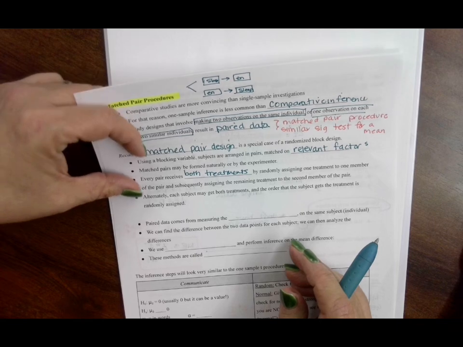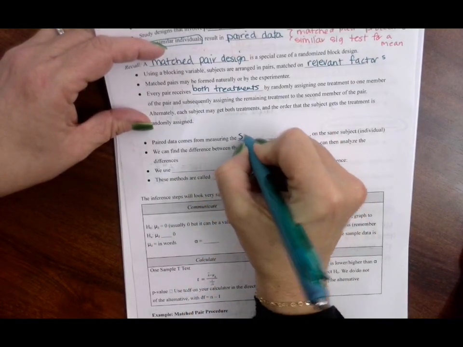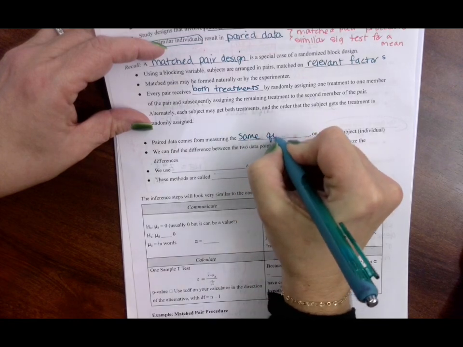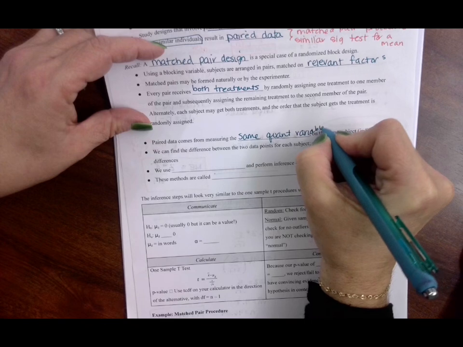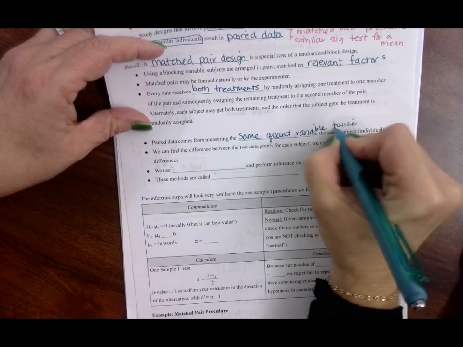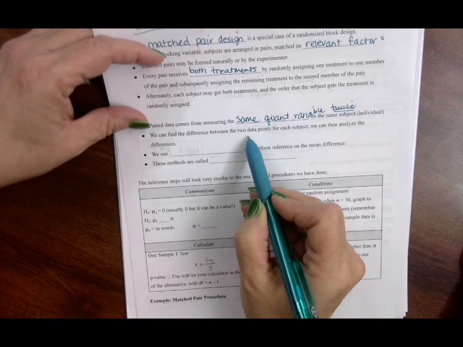So what I have here is paired data comes from measuring the same quantitative variable twice. We can find the difference between the 2 data points for each subject, and then we can analyze the differences.